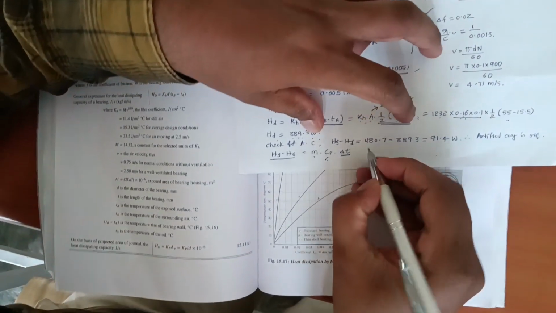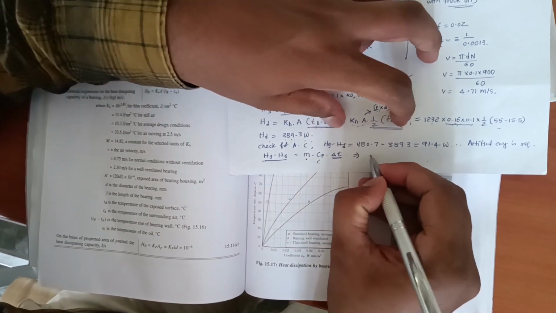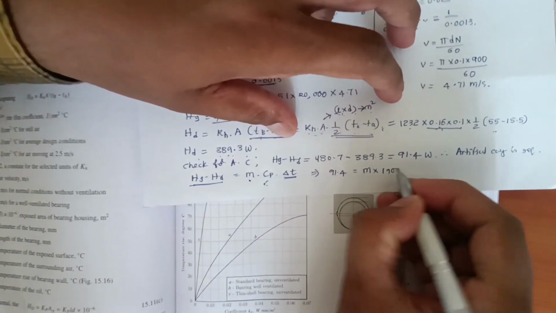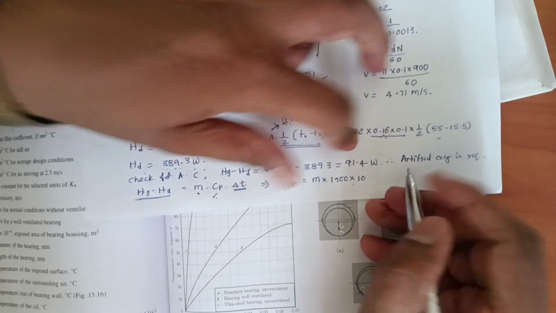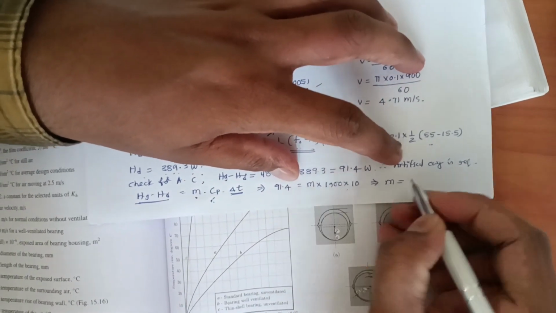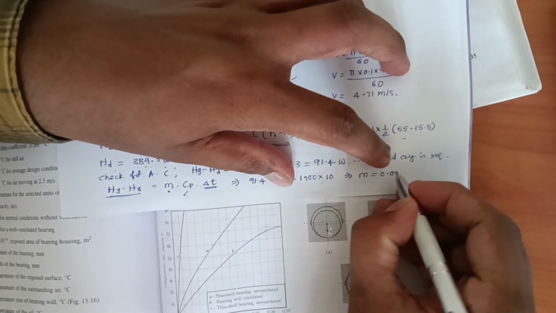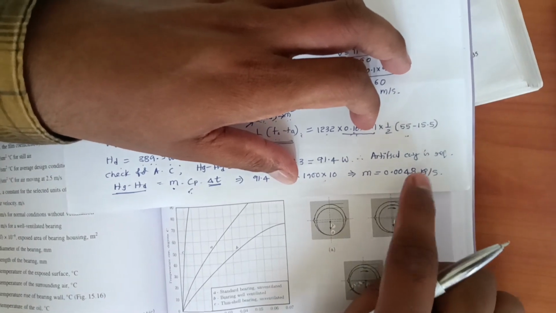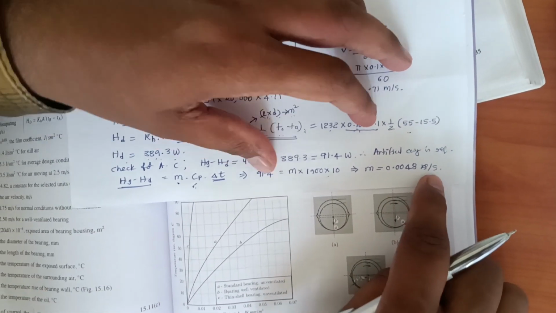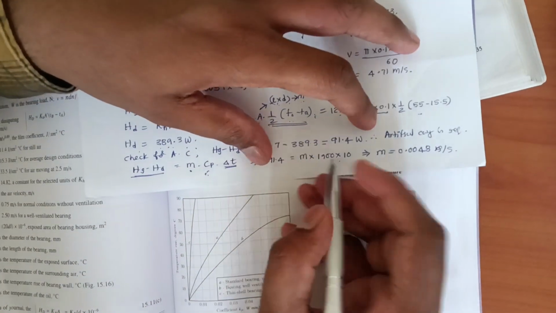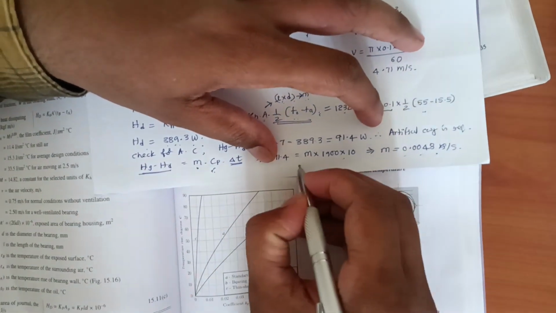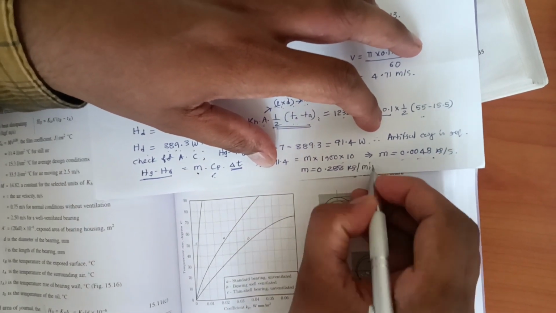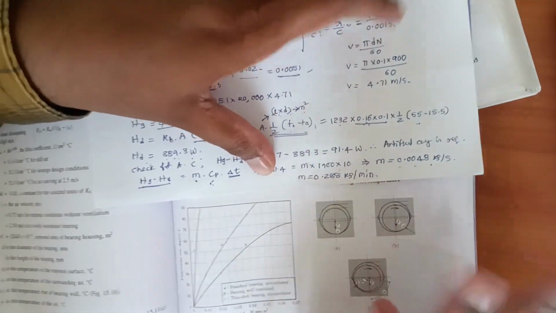Okay, so then you will get 91.4 is equal to m into Cp 1900 into delta T, that is 10. After then you will get the value from this. The mass is equal to 0.0048 kg per second. This is the mass of the cooling oil required. This is in terms of seconds. If you want in terms of minutes, multiply this value with 60, then you will get the m value 0.288 kg per minute. So this is the mass of the oil required in terms of minutes. That's it. Okay.